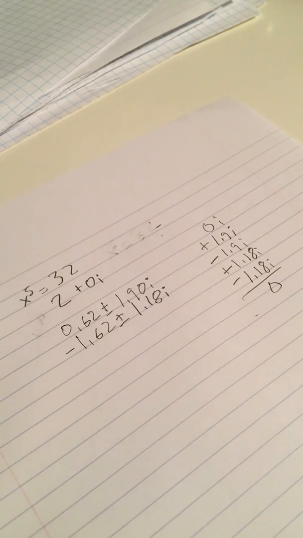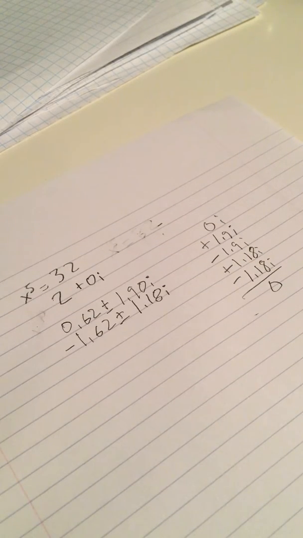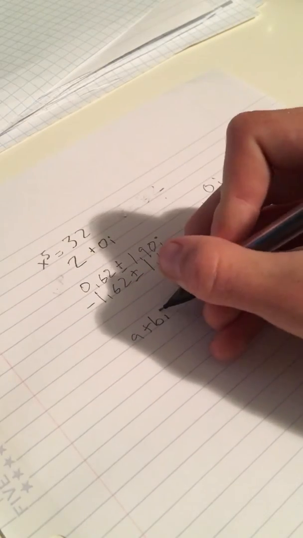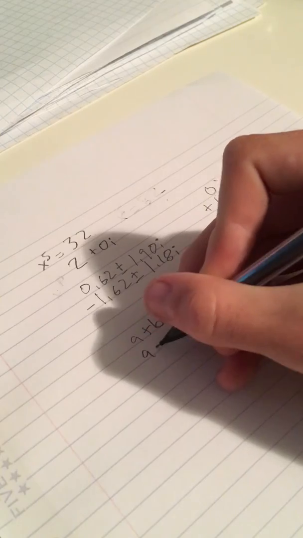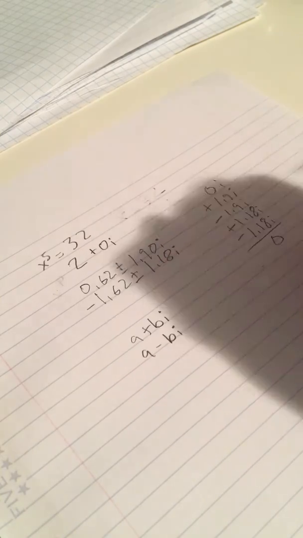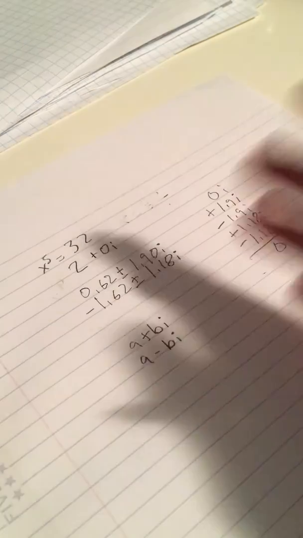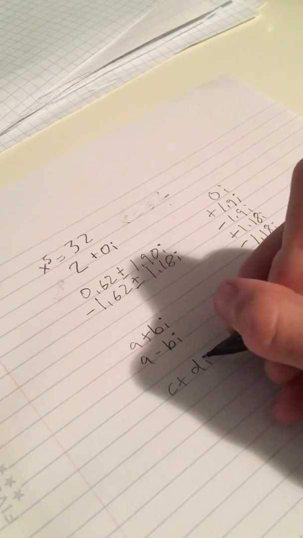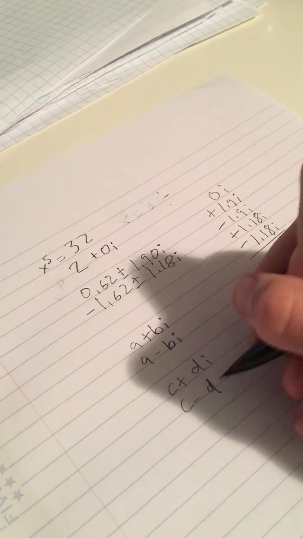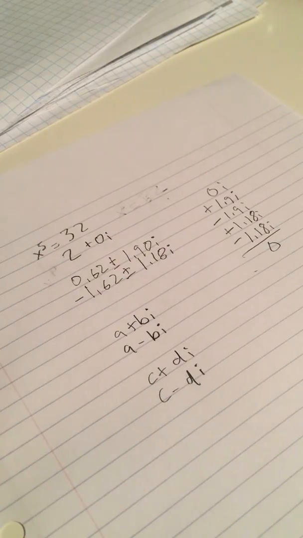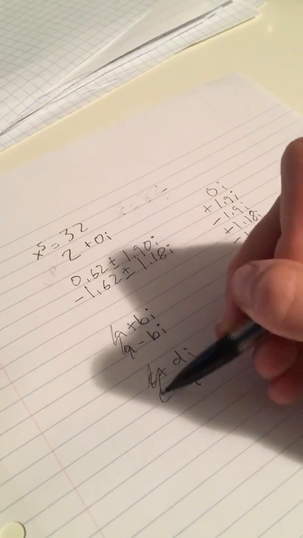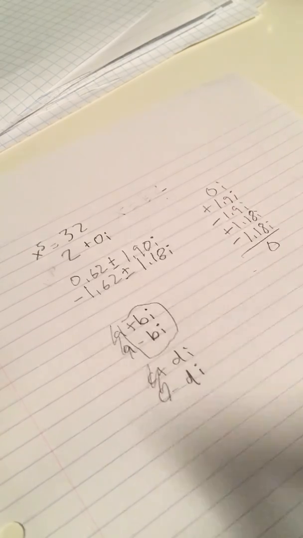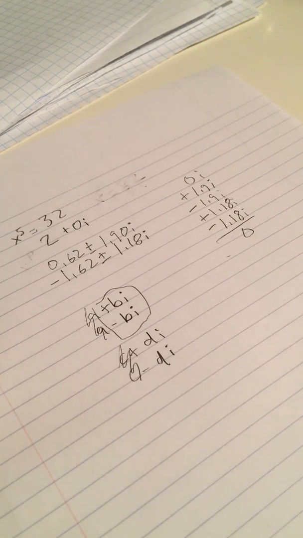But this will always be true because of the complex conjugate roots theorem, which states that every time a plus bi is a root, a minus bi will also be a root. And obviously you can have more than just a plus bi, so you could have, I don't know, c plus di, c minus di. But the point is, if you're talking about the imaginaries, you can cancel these out. These two terms will always cancel each other out, which will make the sum always equal to 0.